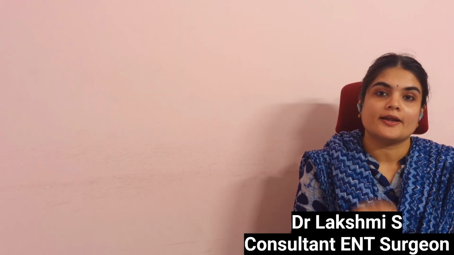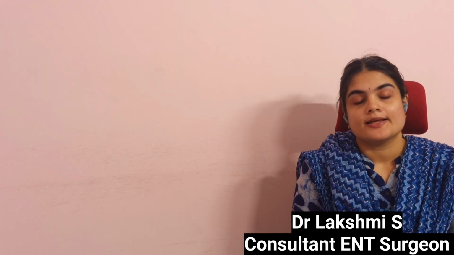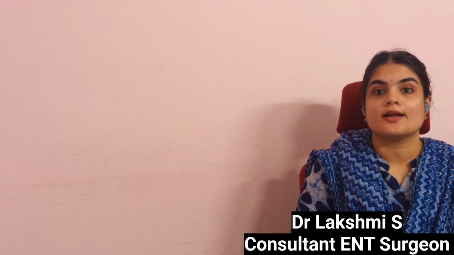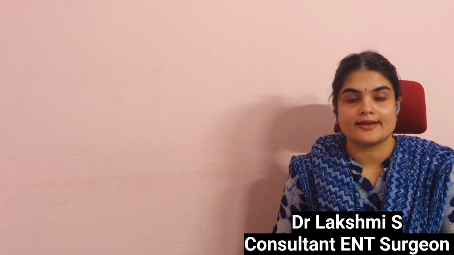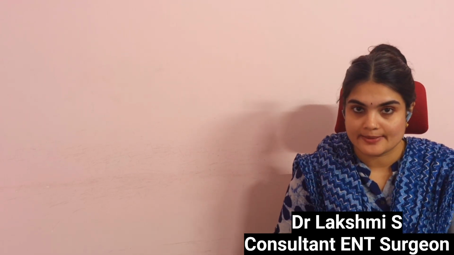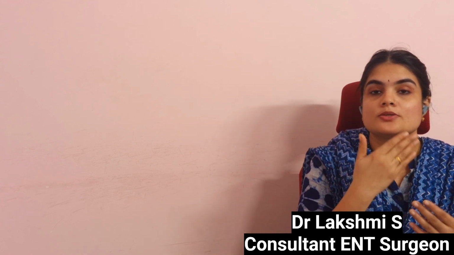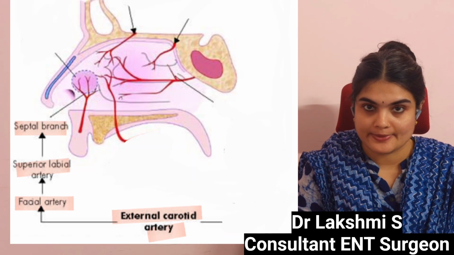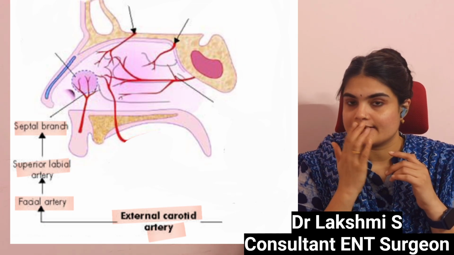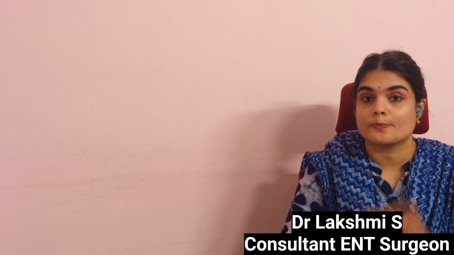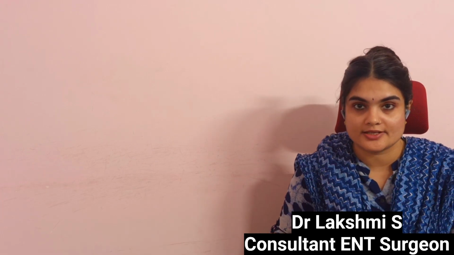Let us come to what the external carotid artery branches are. 2 arteries come from the external carotid system, that is, the facial artery and the internal maxillary artery. The major branches are from the internal maxillary artery. From the facial artery, there's a superior labial artery, so the septal branch of the superior labial artery supplies very anteriorly. The caudal septum and the columella are supplied by the septal branch of the superior labial artery, which is a branch of the facial artery.